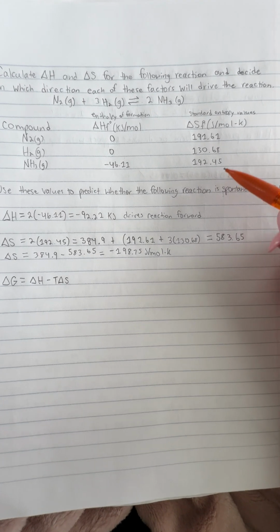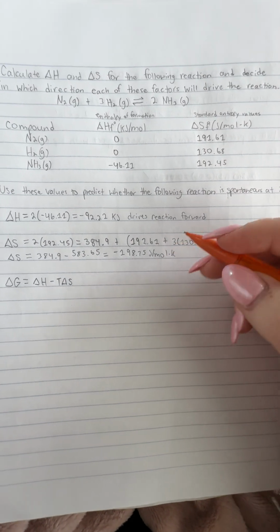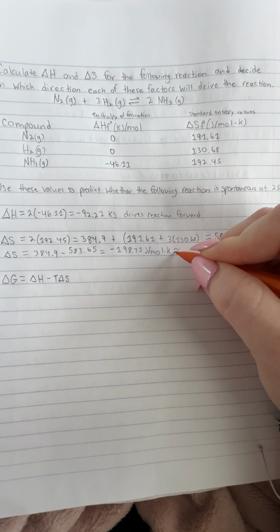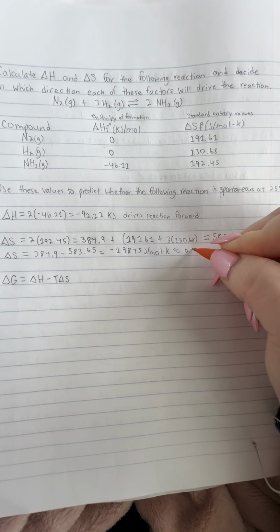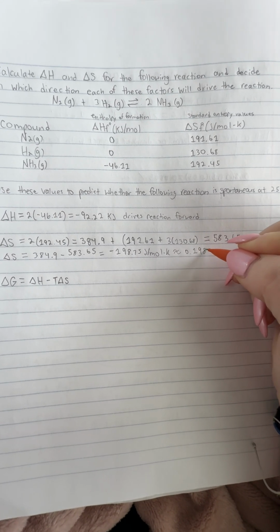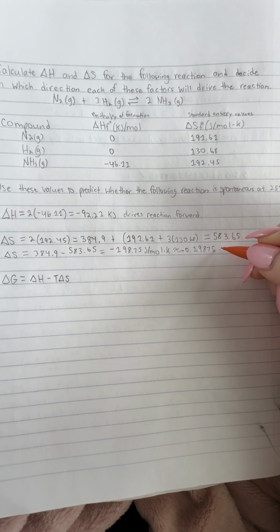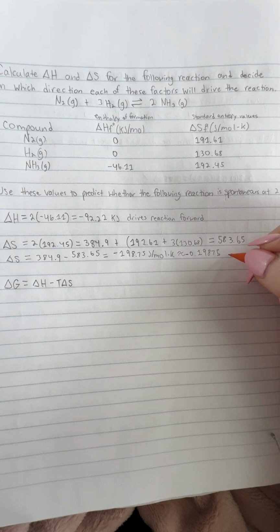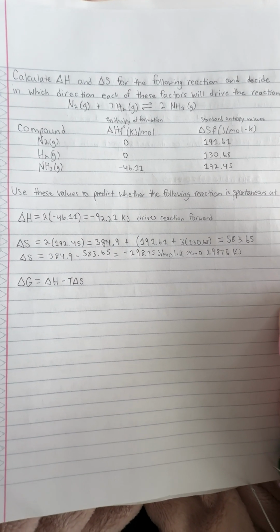So we're going to have to convert our entropy to kilojoules, which is going to give us 0.19875, don't forget negative, kilojoules.